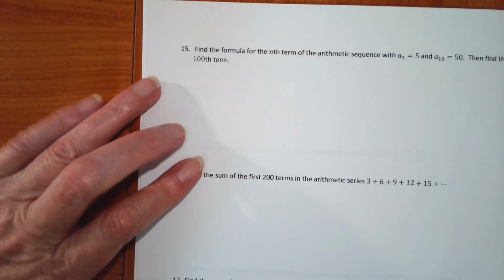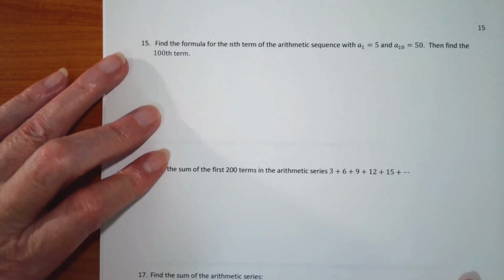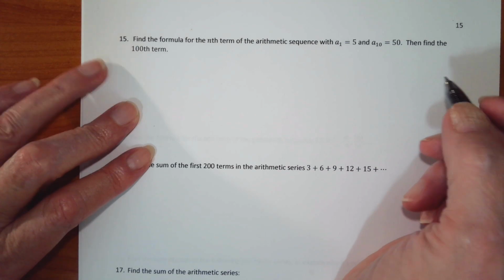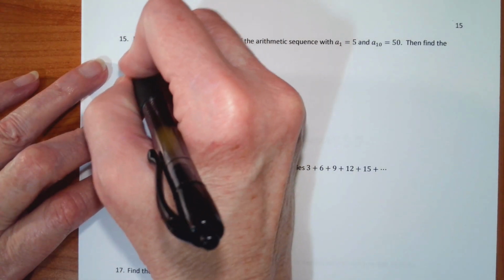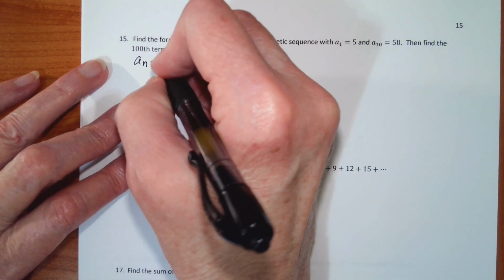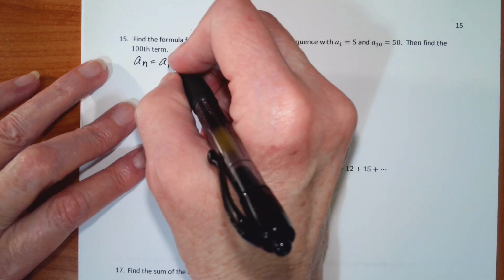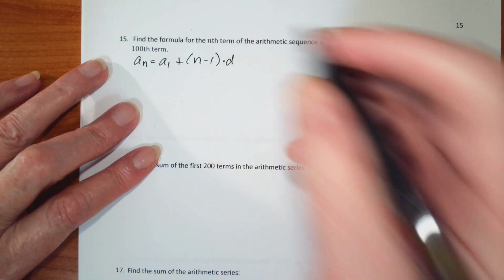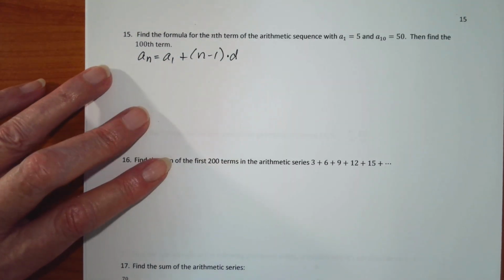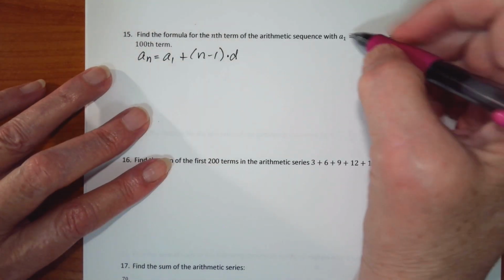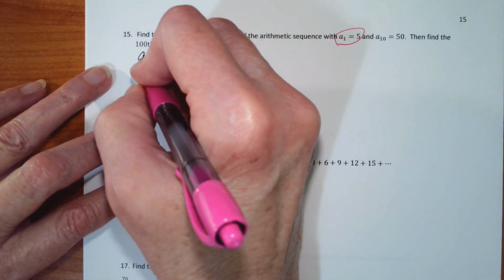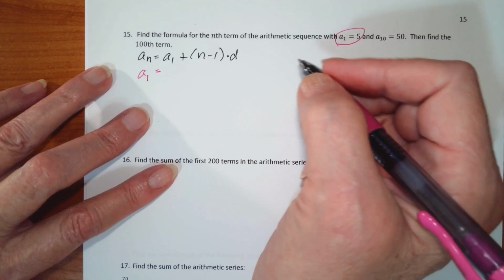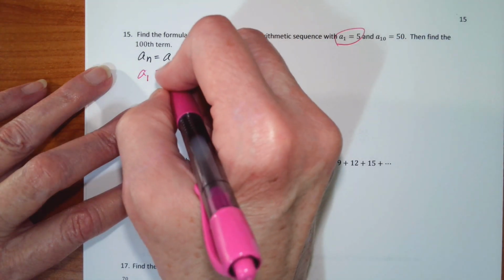Okay, so find the formula for the nth term of the arithmetic sequence where a sub 1 equals 5 and a sub 10 equals 50. All right, so I know I'm looking for a sub n equals a sub 1 plus n minus 1 times d. It tells me that a sub 1 is equal to 5.